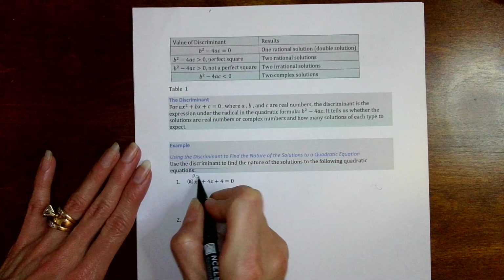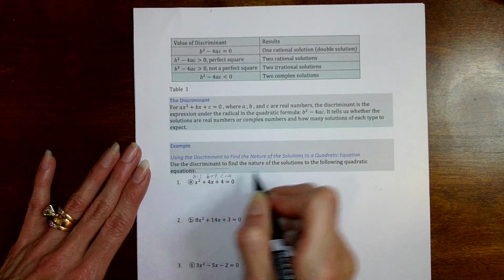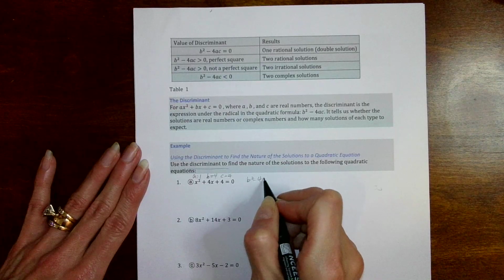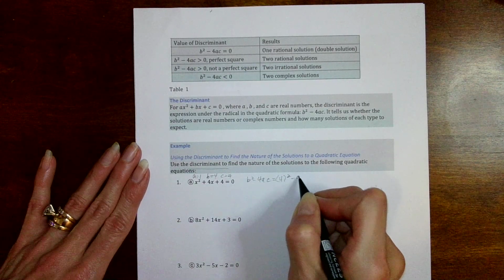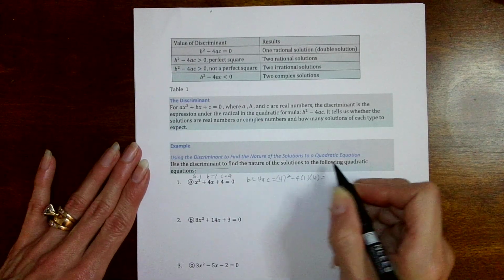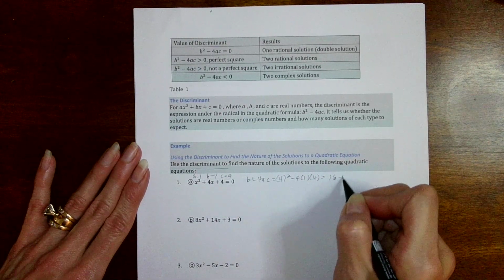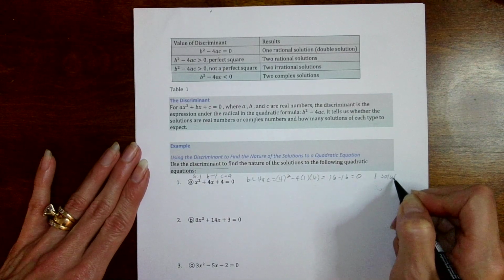A is 1, B is 4, C is 4. So b squared minus 4ac is 4 squared minus 4 times 1 times 4. And so that's 16 minus 16, which is 0, so I have one solution.